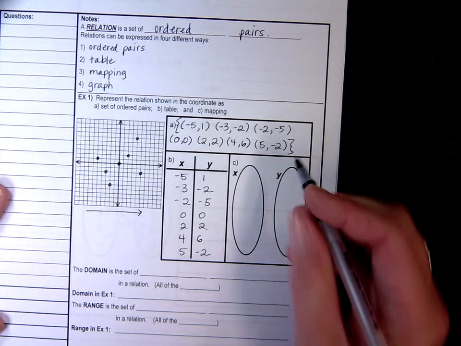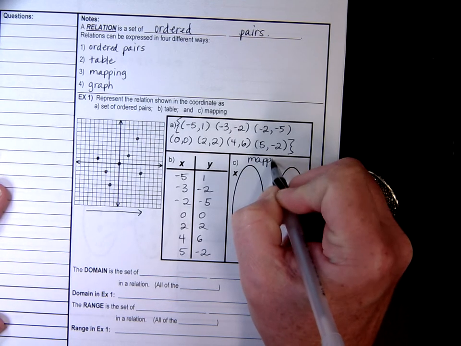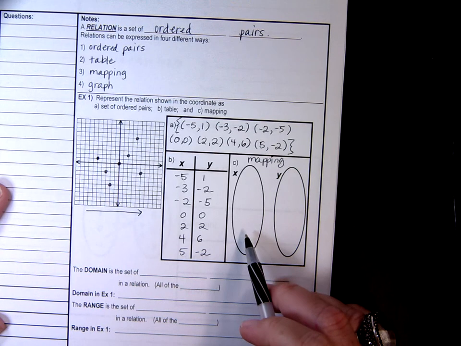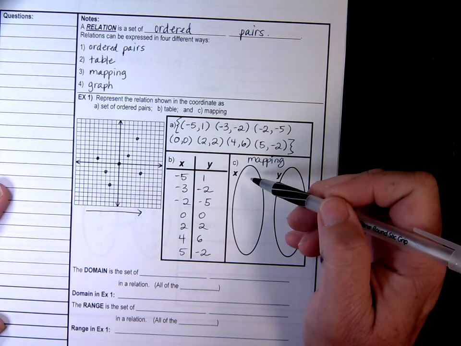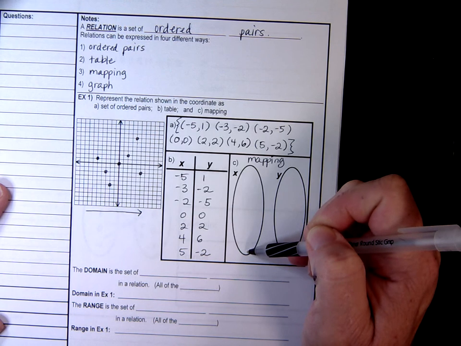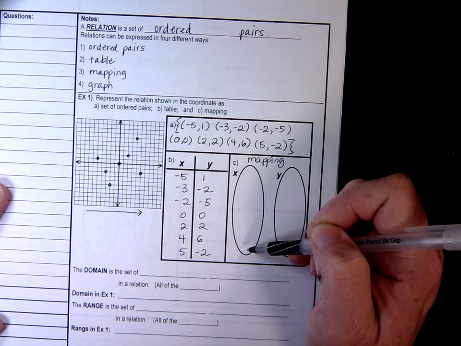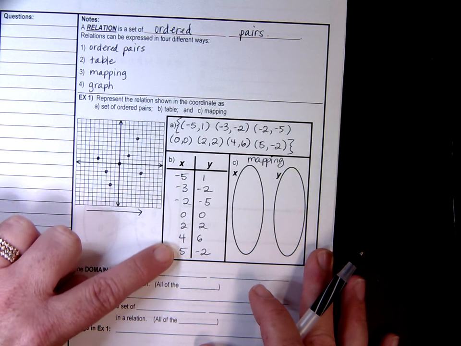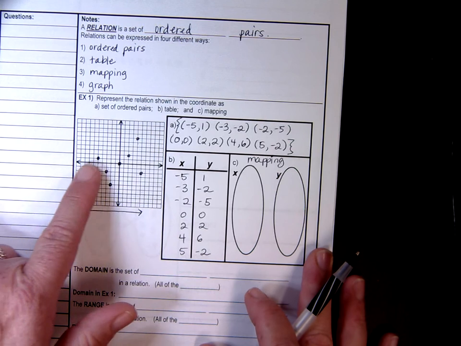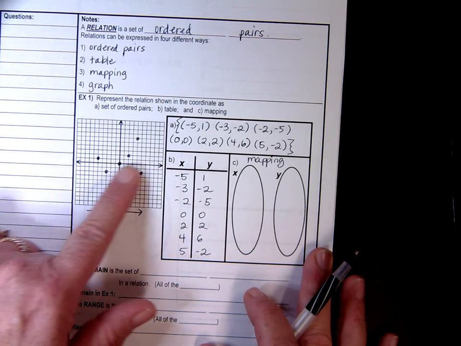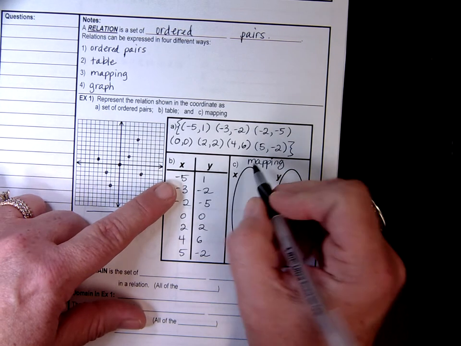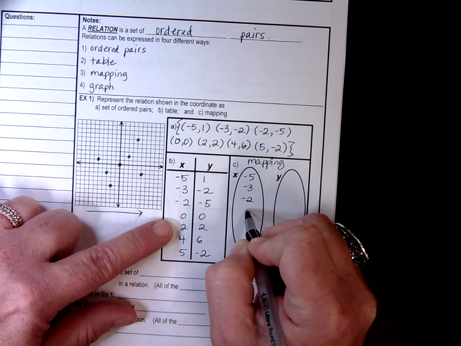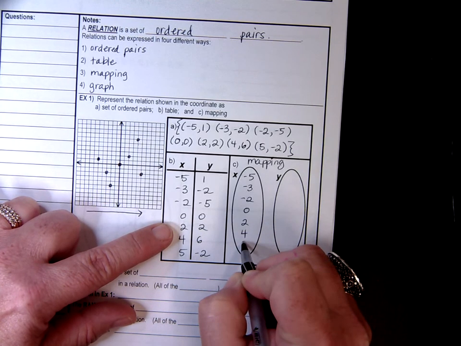But for C, this is a mapping, and this is new to you. We're going to list our x coordinates in order from smallest to largest inside this oval for x, and we're not going to repeat any if they happen to repeat. If we use our table, our x coordinates are already listed from least to greatest because we read our graph that way, started with the lowest x and moved to the highest x. So I'm just going to recopy. -5, -3, -2, 0, 2, 4, and 5.